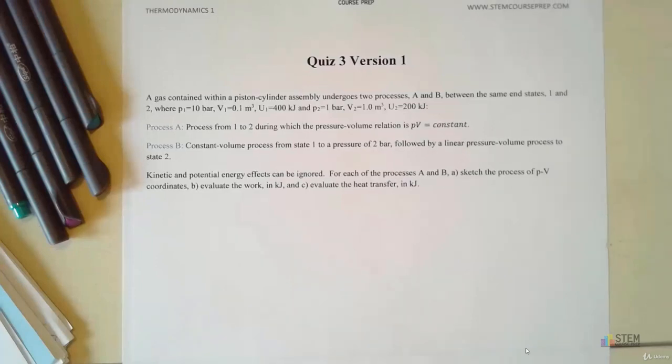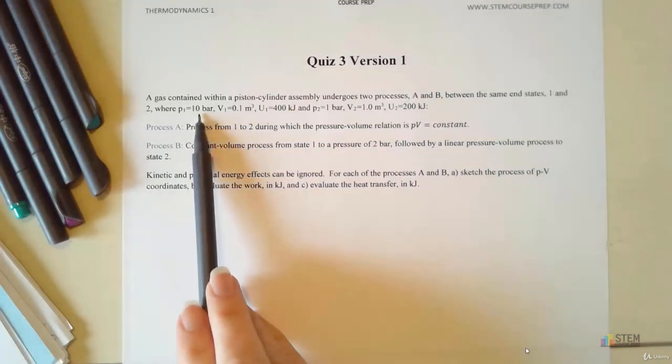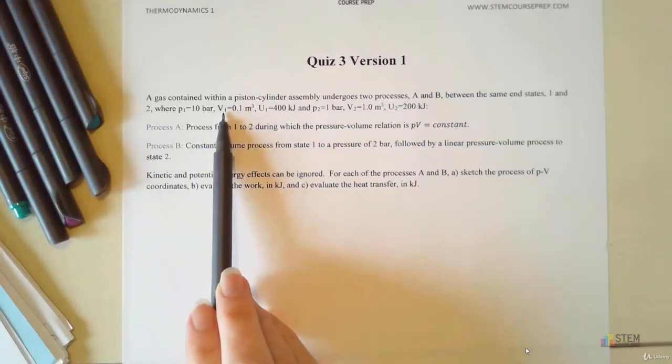Let's look at the solution for this one. Here we've got another piston cylinder assembly. We have two processes, A and B, and we're going between the same end states, which will be 1 and 2. Our pressure is 10 bar at state 1. Here's our volume. State 1 is 0.1.